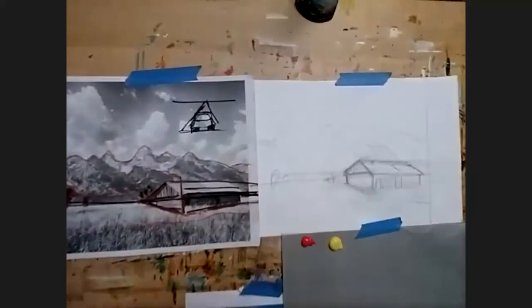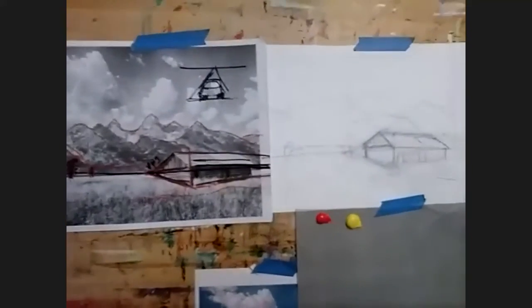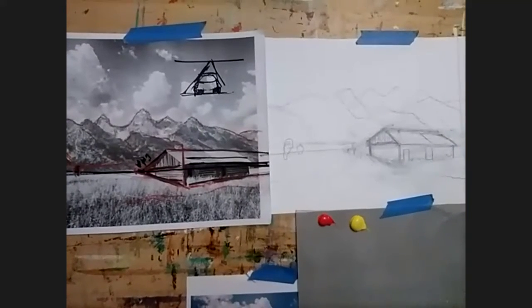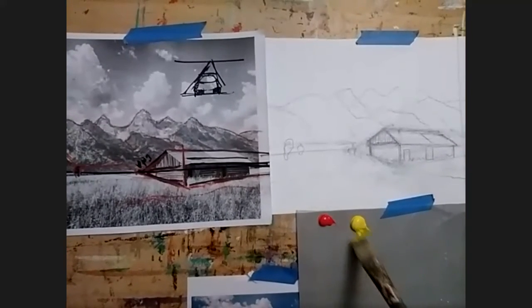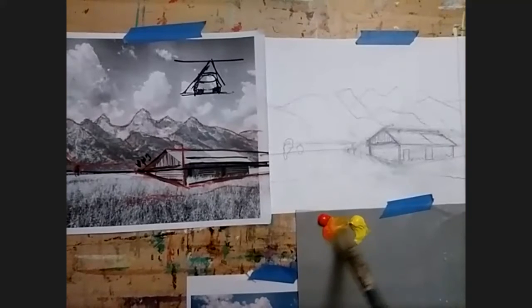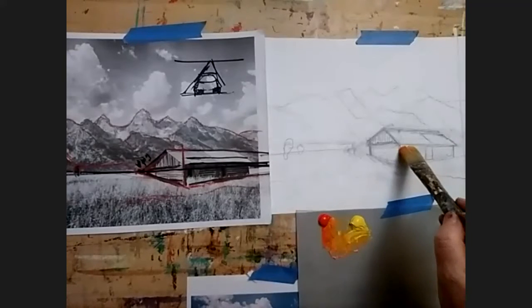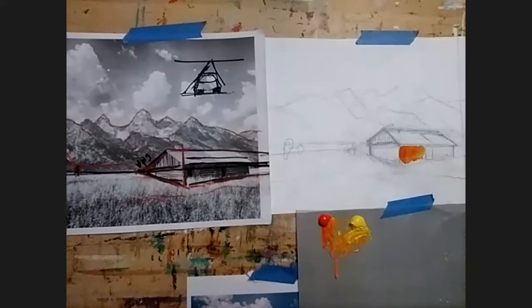Okay. All right. And then it's pretty easy to see the darks and lights here. So I'm taking a lot of yellow and only a little bit of red. I only need a little bit of red to get a lot of yellow here. And I'm going to start with a little bit more red on the dark sides.